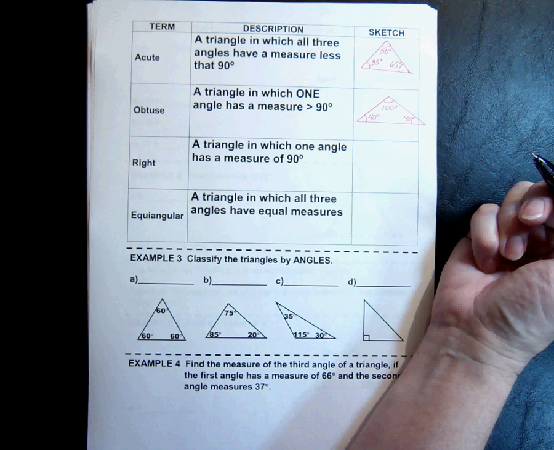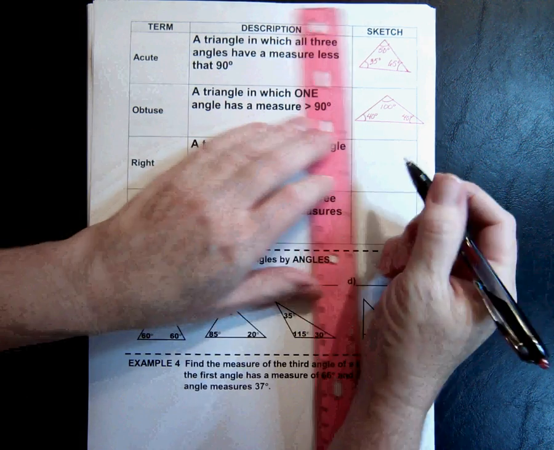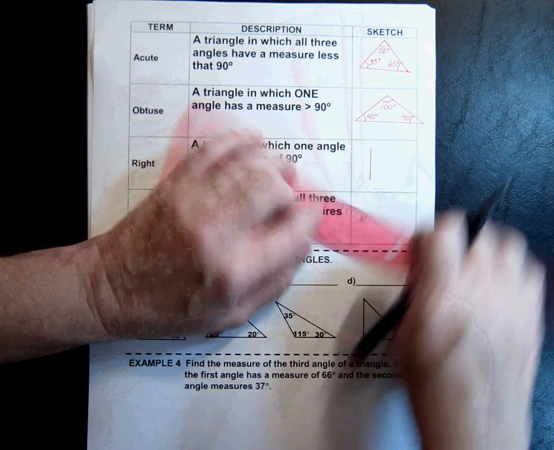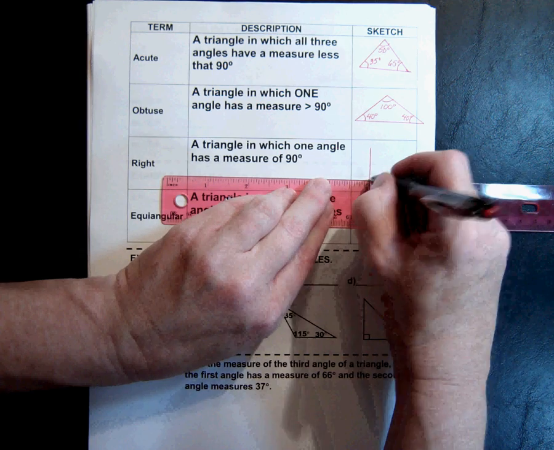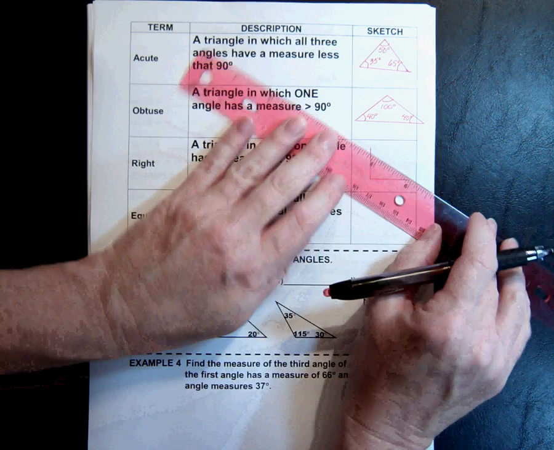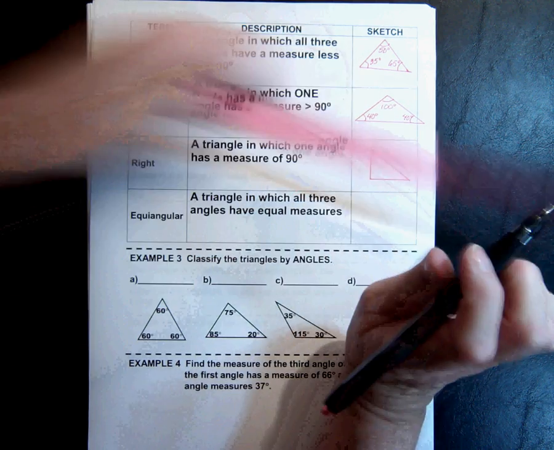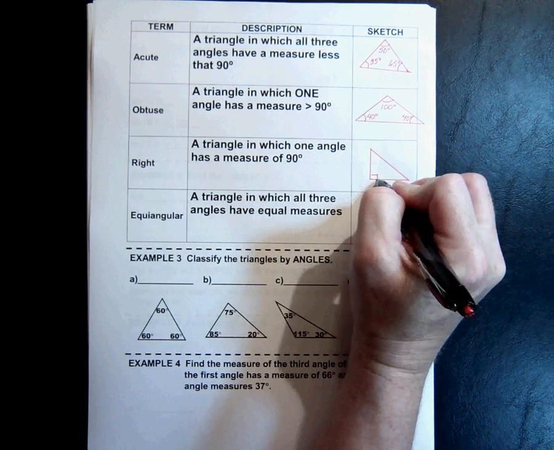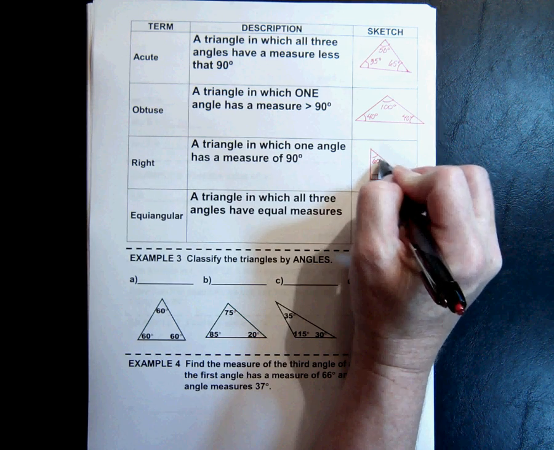A right triangle, you would want to draw one straight up, perpendicular line, straight across. A triangle that has one angle that does measure 90 degrees. This is always noted with a box. So we could mark that as a 90 degree. This could be a 60, and this could be a 30.